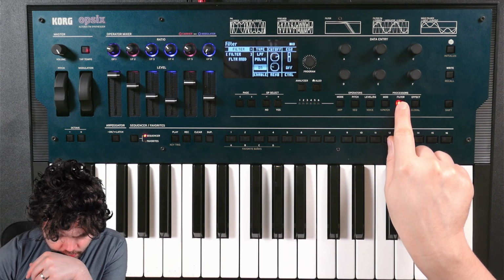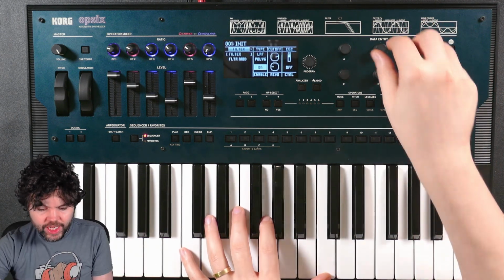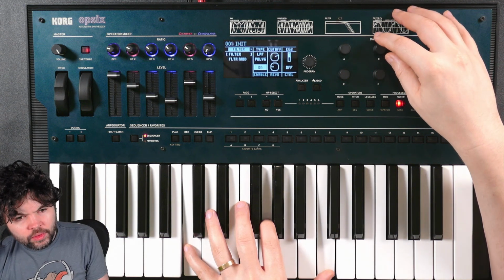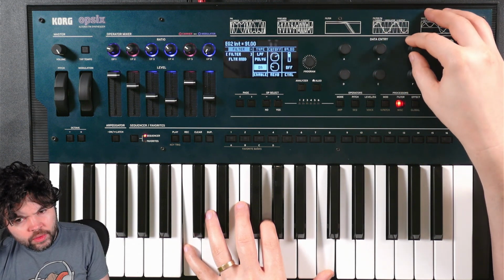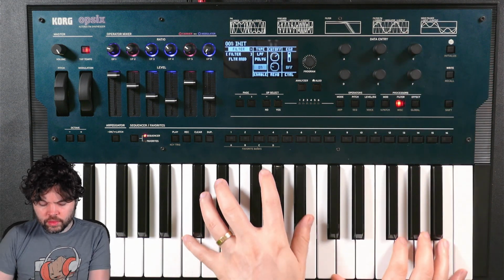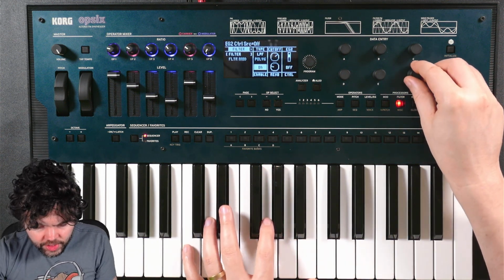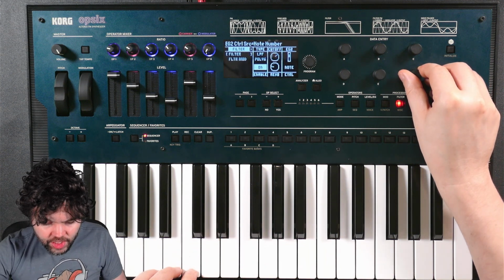Okay. See what happens if I make that envelope much more exaggerated. Interesting to see what happens if I make that velocity sensitive.